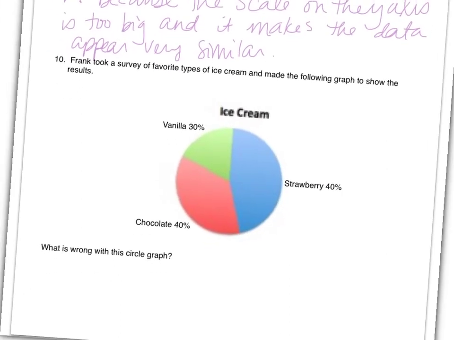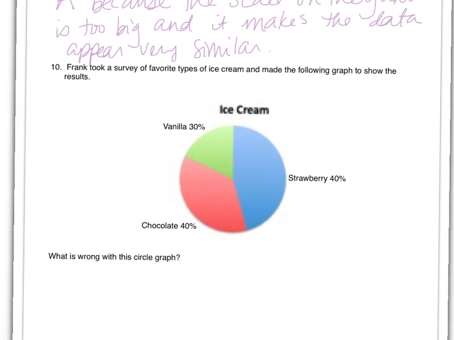Number 10. Frank took a survey of favorite types of ice cream and made the following graph to show the results. Mine's in color because that's the way I made the graph. Yours is kind of hard to see this line in the graph, so I apologize for that. But I gave you the percentages out here on the side. So remember, one of the most important things to look for when you see a circle graph is that all of the percents need to add up to be 100%, because a circle represents a whole, which is 100%.